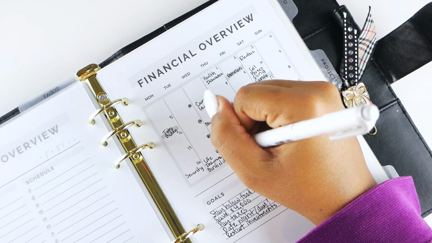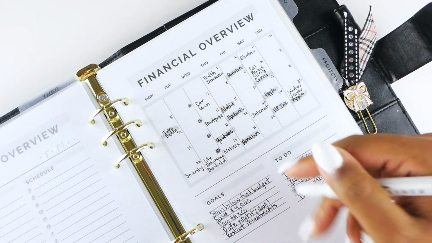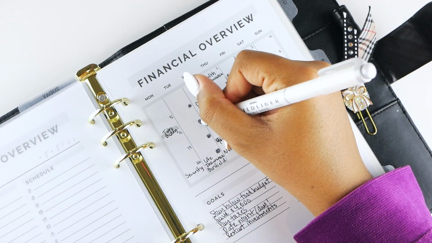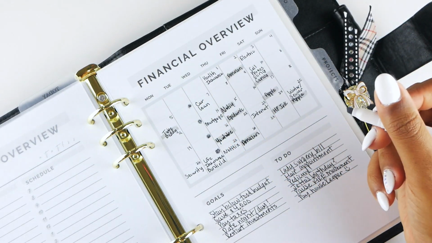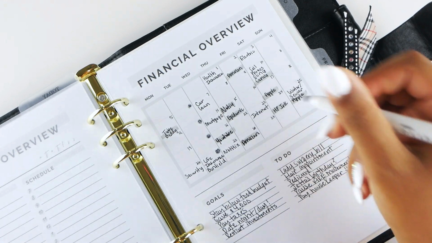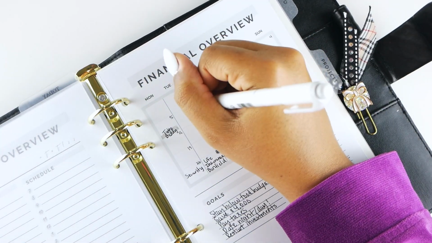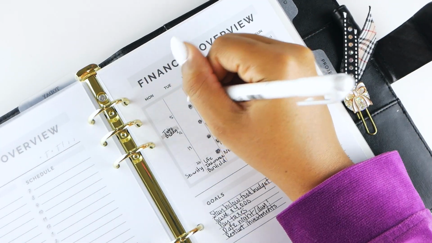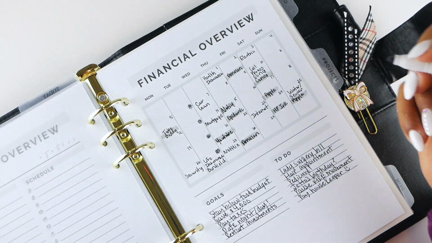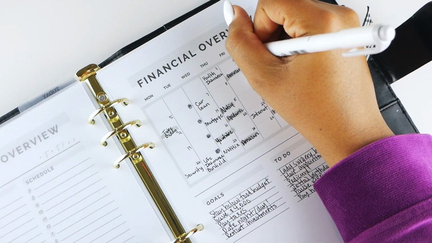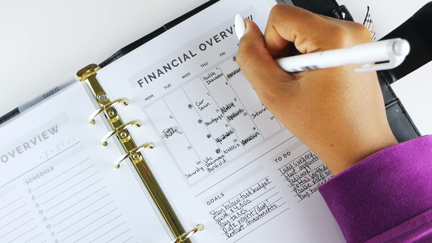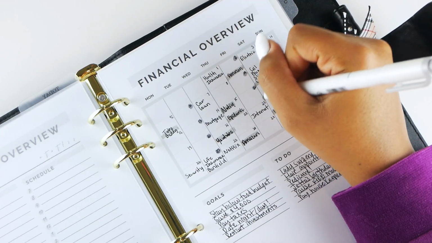but I will go ahead and do a little highlight, but that doesn't necessarily mean I'm going to get paid every week from Etsy. That's just the day that I'm supposed to get paid, but that doesn't necessarily mean that it's going to happen. That's the day that I'm scheduled to be paid, but if I don't make any money, then I'm not paid, obviously.